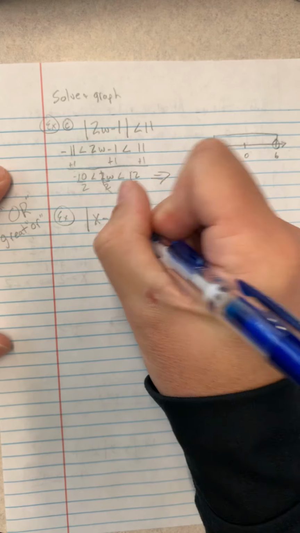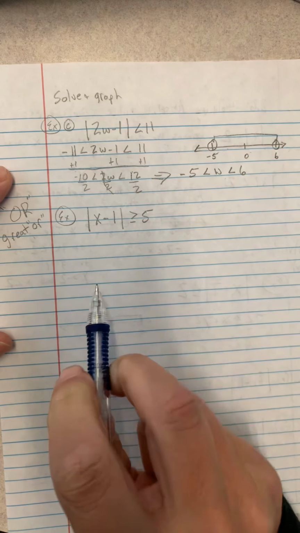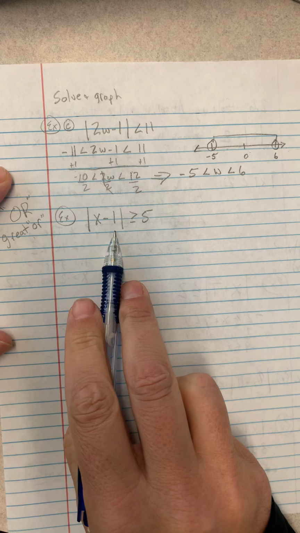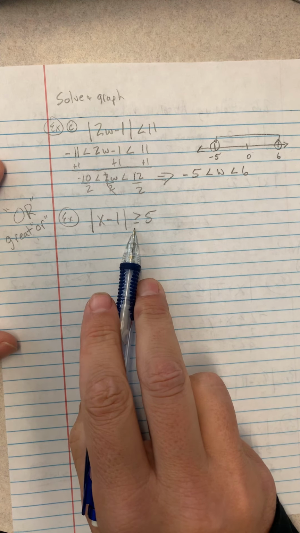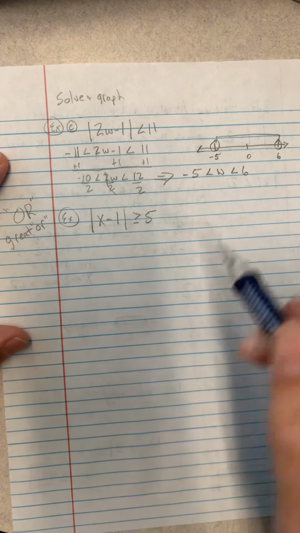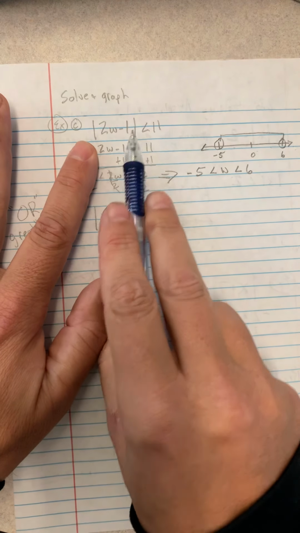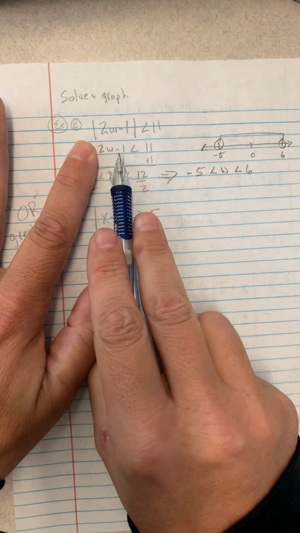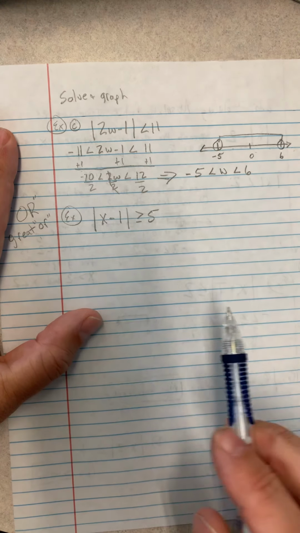Absolute value of x subtract 1 is greater than or equal to 5. Is my absolute value isolated? It is. I look at my sign. This is a great-or. It is not going to be an and, it is going to be an or statement. You need to set up 2 separate inequalities. The first one is really easy, just like we did up here. This part of it, I just take what's in the absolute value and leave the sign the same. This one, I make it negative and I flip the sign.